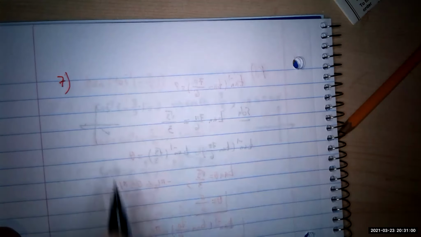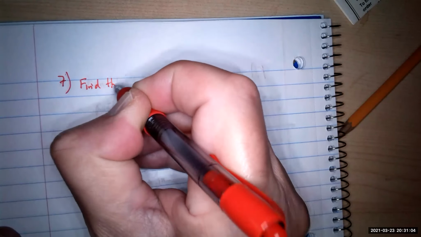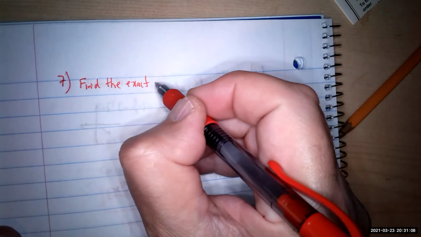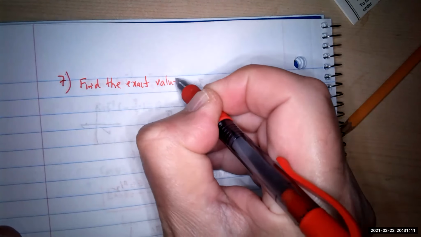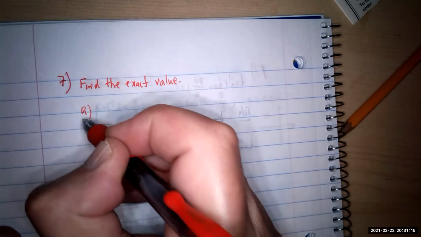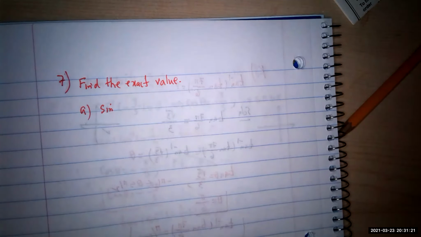We want to find the exact value. Use no calculator. Find the exact value of each expression. We have 2 here. The first one is you want to find the sine. Let's check it.